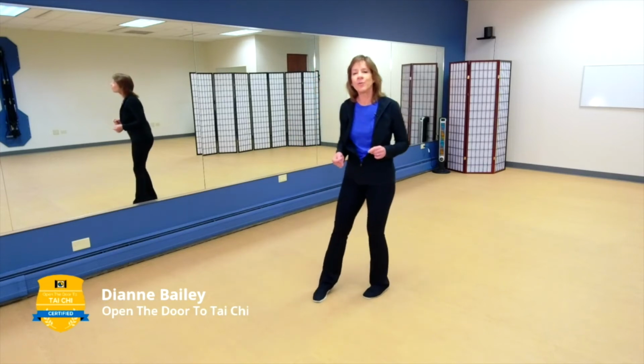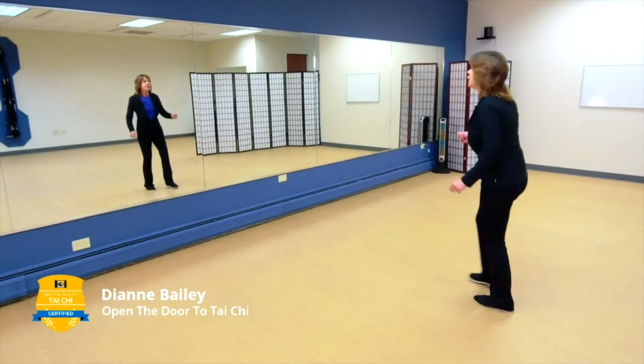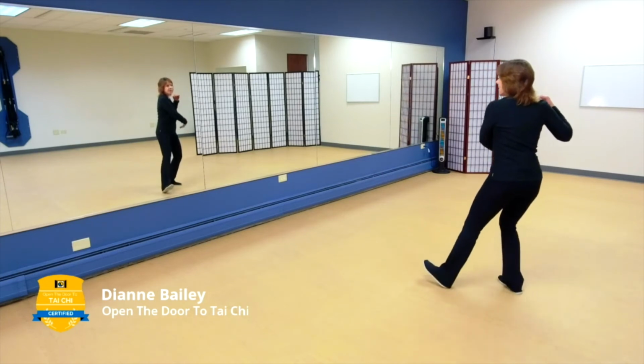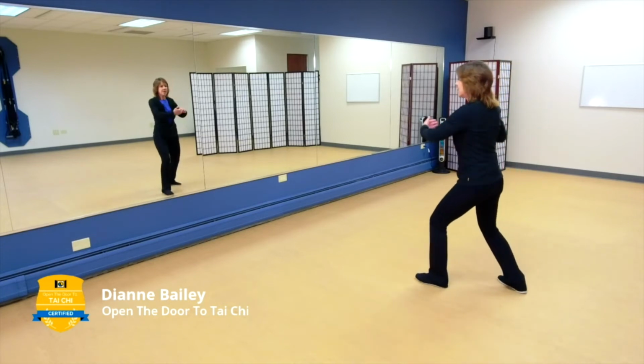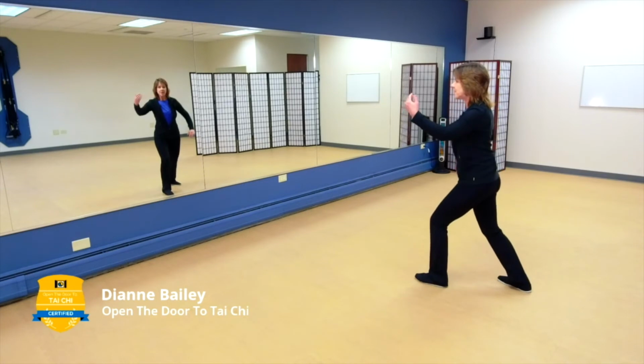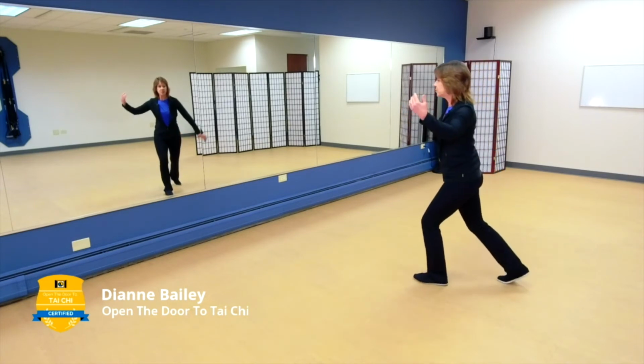Let's look at part the wild horse's mane with the same kind of idea, holding that ball to the right, stepping out left, rotating that, using your rotation to bring that dantian over this base of support.